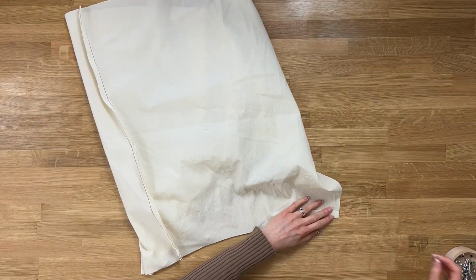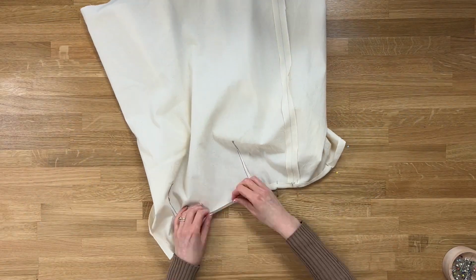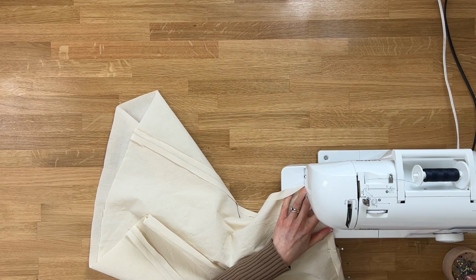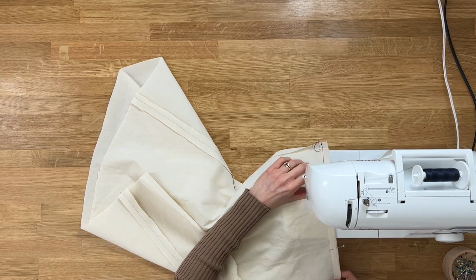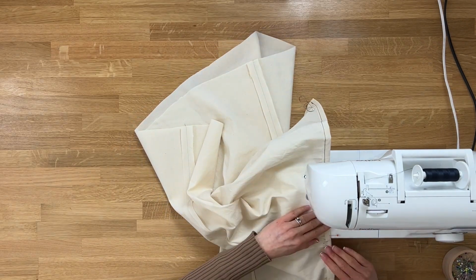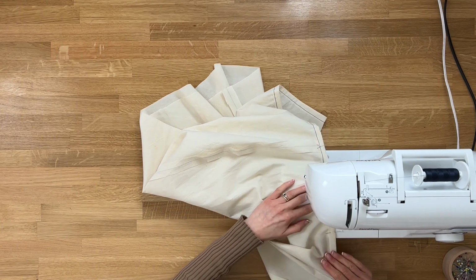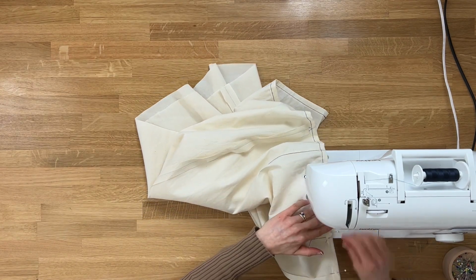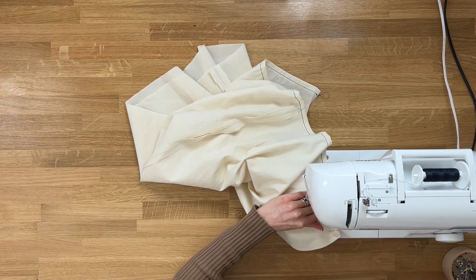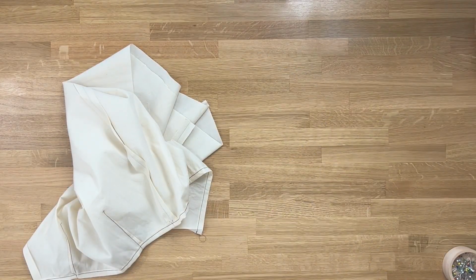Turn your waistband under by 1.5 centimetres, or however you have drafted it. Sew that in place, and do the same for the hem if you've allowed for a hem allowance as well. Obviously at this point you don't have to draft a hemline or a waistband if you're just seeing what the fit is like. There's no need to do that if this is just a draft for the sake of just exploring shape together.